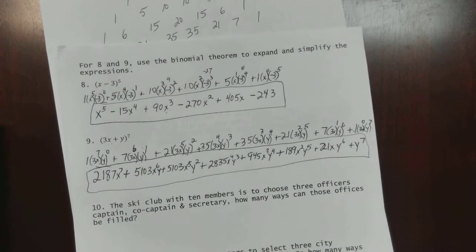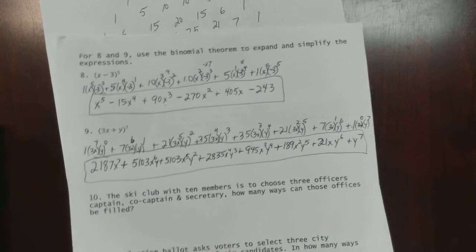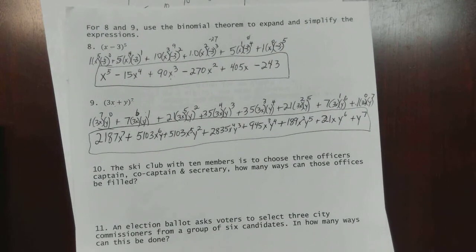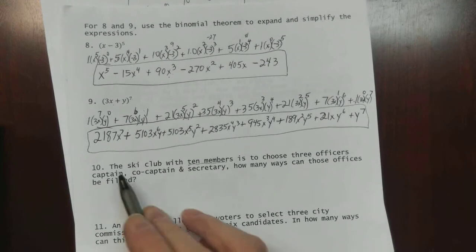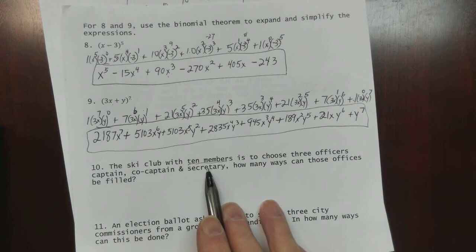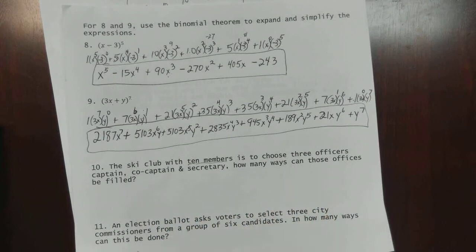Okay. Now, we're into the counting problems. And we have to decide, is it a fundamental counting principle, where you just multiply at each stage, or is it a permutation, or is it a combination? That's what we have to decide here. Number 10, the ski club with 10 members, that's our big group, is to choose 3 officers, captain, co-captain, and secretary. How many ways can those offices be filled?